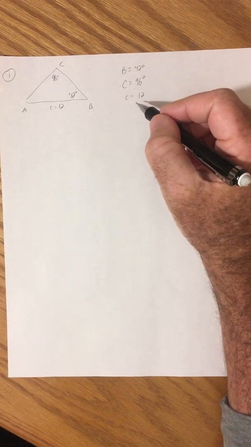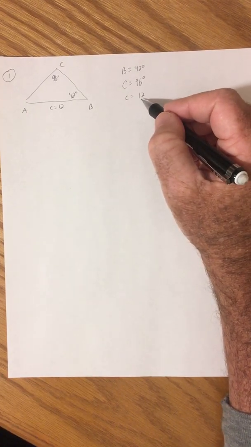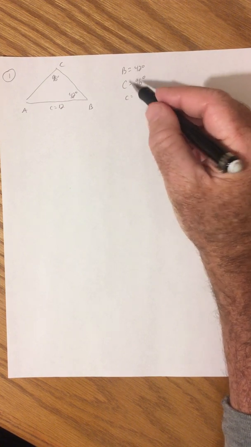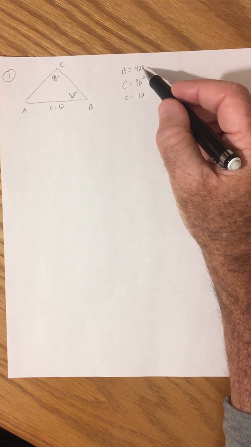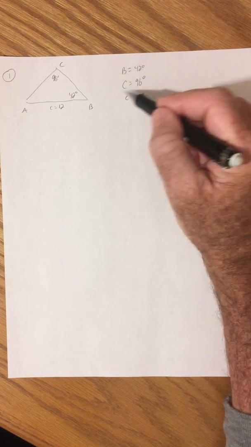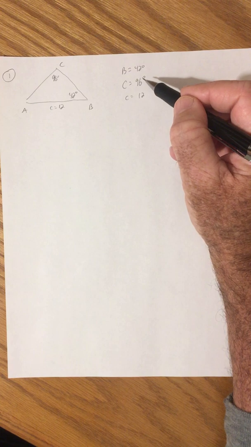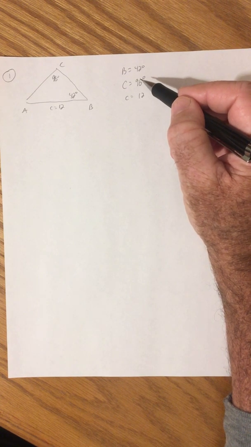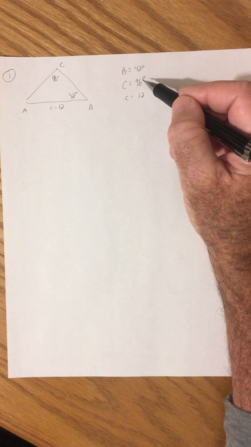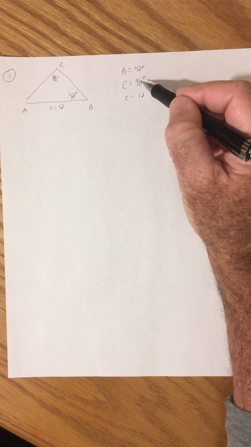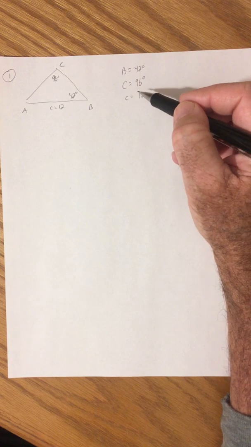All right, since we have side C, that's going to have to be a part of what we use. And we can use either of these two to find the other sides. But one of the missing parts is an angle, and really you should do that first, because you know two out of the three angles, it's easy to find the third angle.